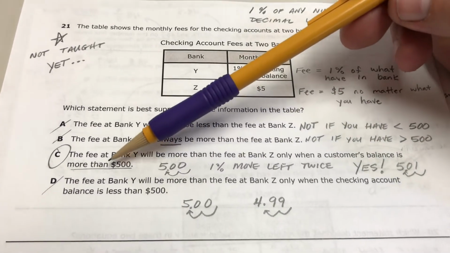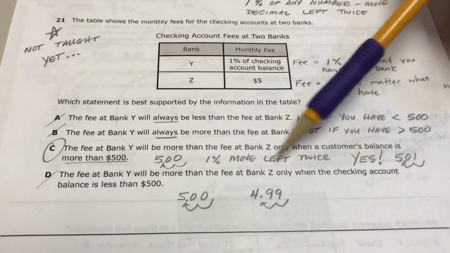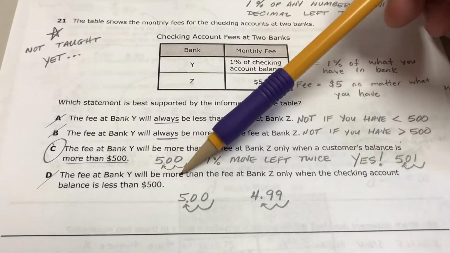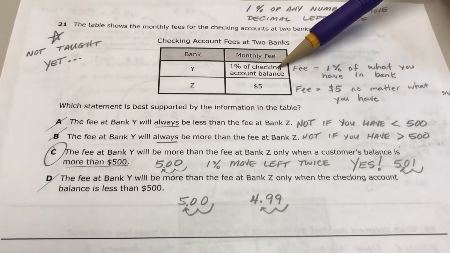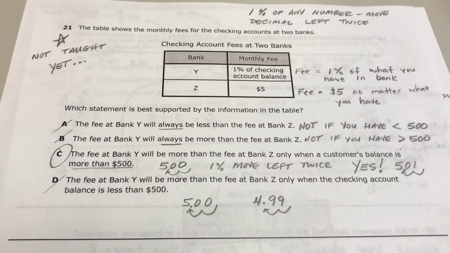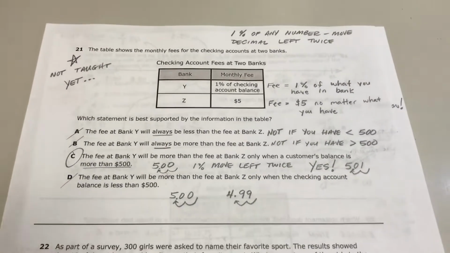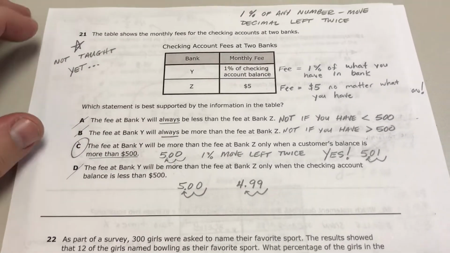D says the fee at Bank Y will be more than the fee at Bank Z when the balance is less than $500. No, it won't be more. It'll be less. Because once this balance in this bank is less than $500, the fee is less than $5. So we haven't taught that yet, but we have talked about 1% of a number. So this is something I feel like you should be able to do.